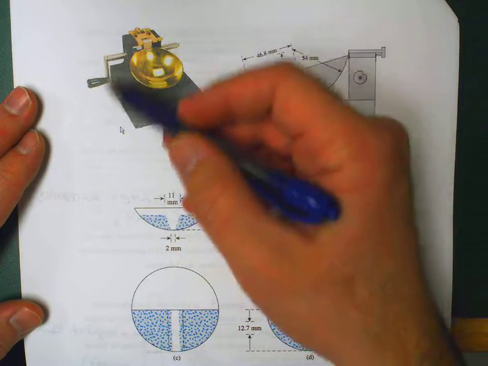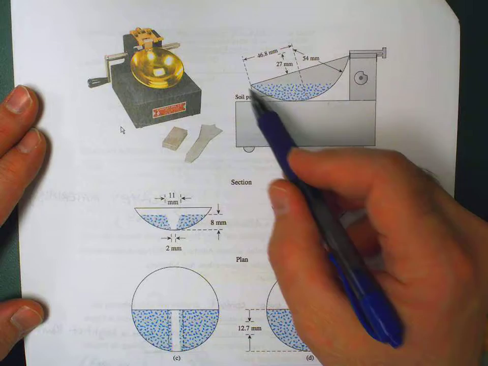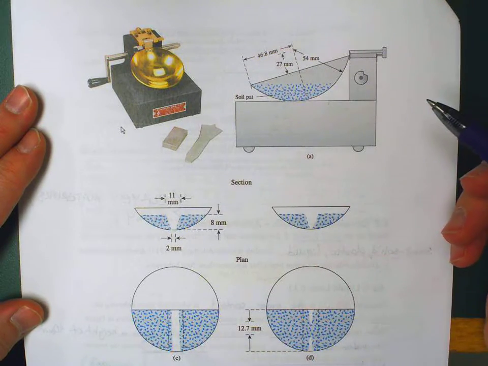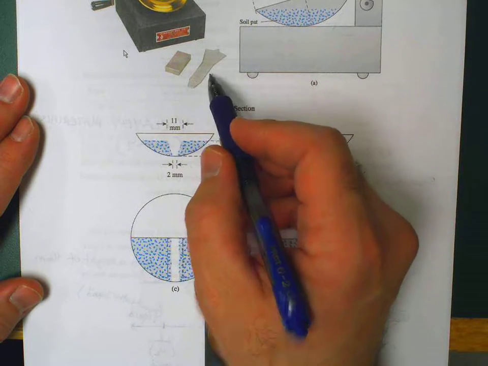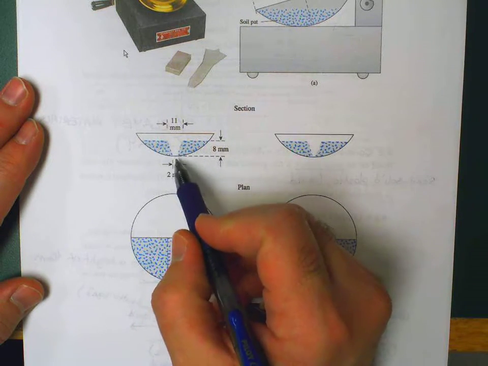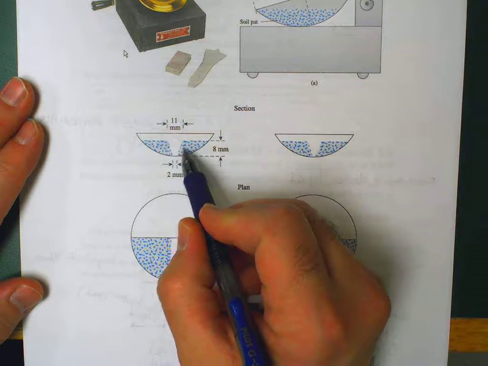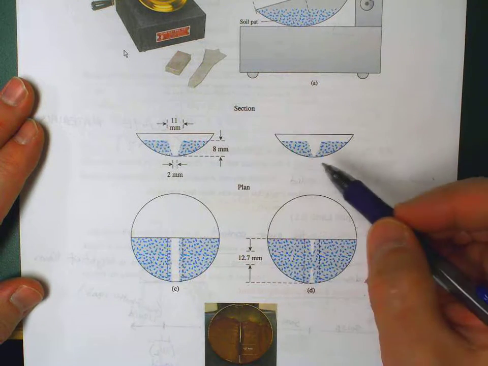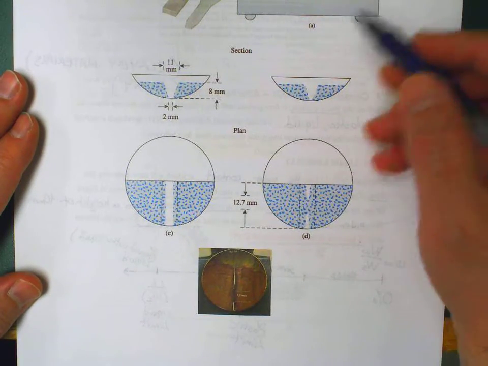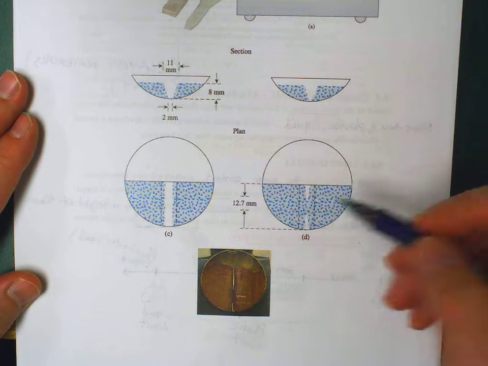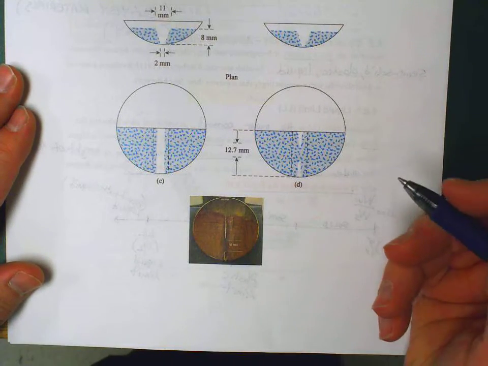So as I said, this is the device we use. We have a certain standard cup. We place the soil. We separate it using the grooving tool. So we have exactly a certain groove; you can see the wall at the deepest location. This is the structure. As we rotate the crank, the sides slowly come together, and at some point they close by half an inch.